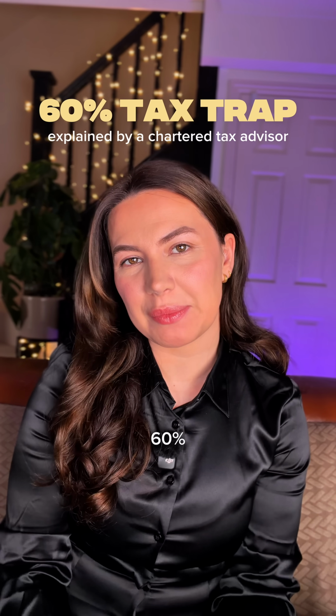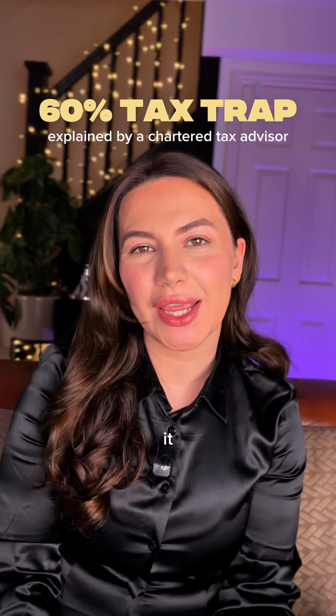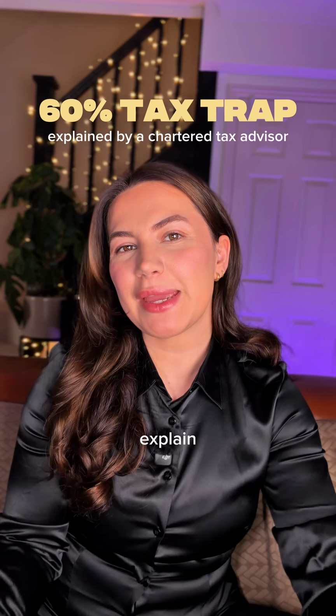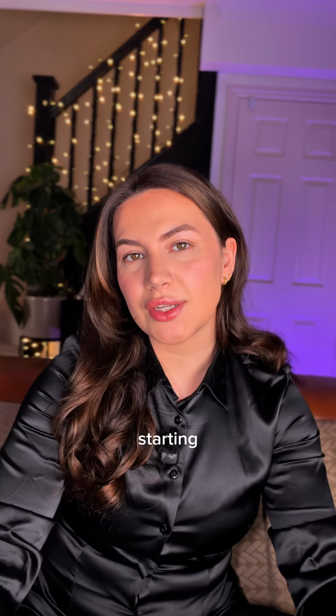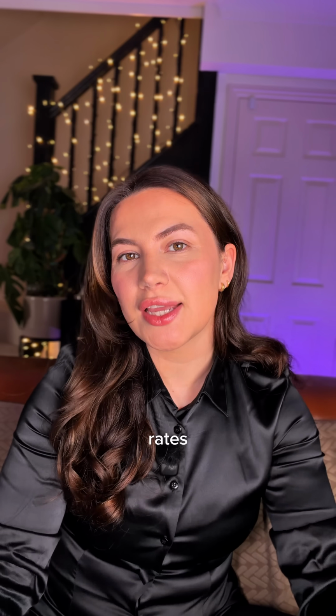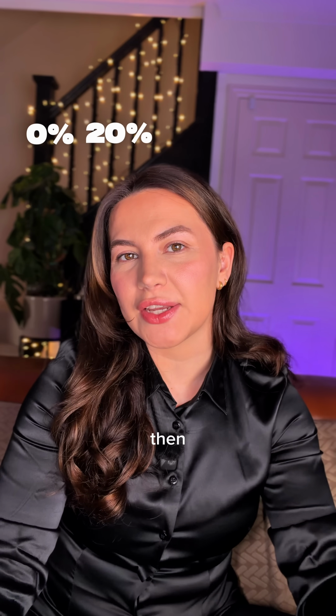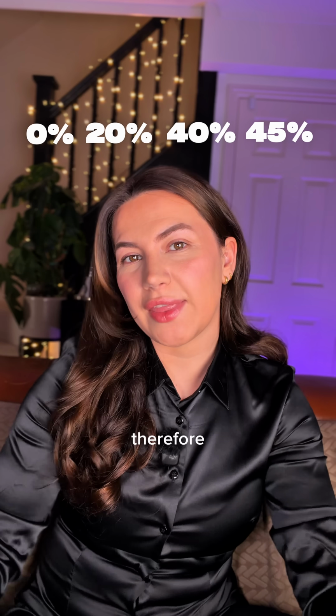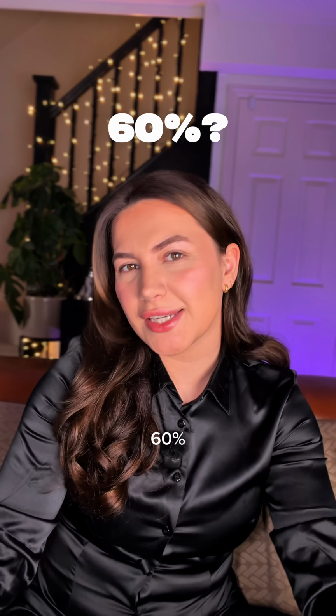Let's talk about the 60% tax trap. You've heard of it, you know what it is, and you kind of get how it works. But let me explain it in a way where it finally clicks. Starting off simply then, we know that in the UK there are 4 different income tax rates: 0% for your personal allowance, and then 20, 40, and 45%. And therefore, people often get confused about where the 60% comes from.